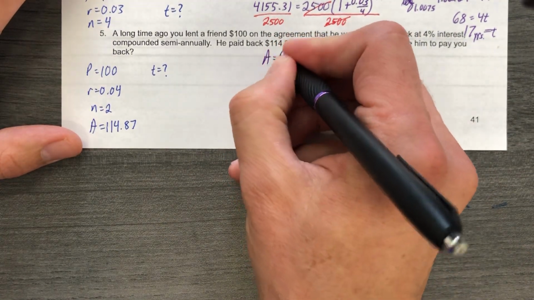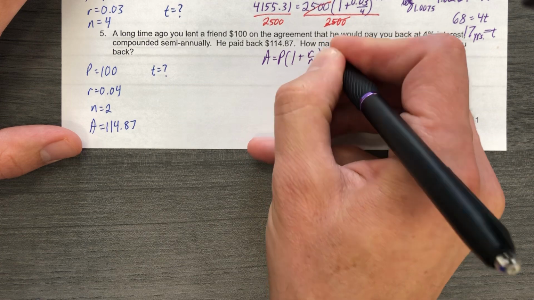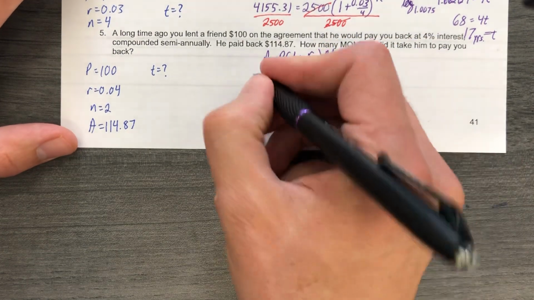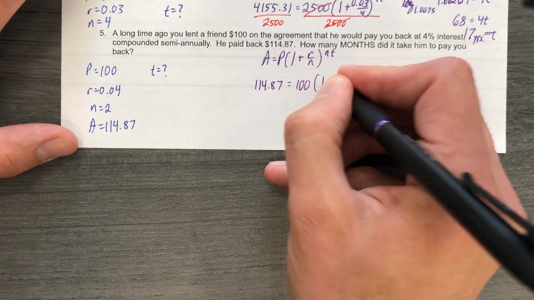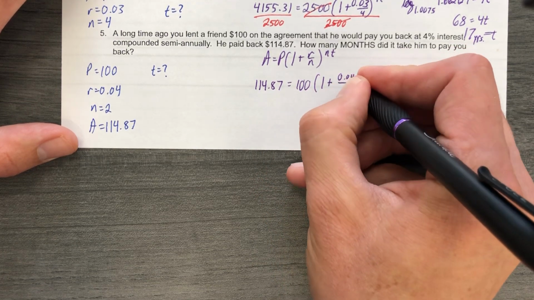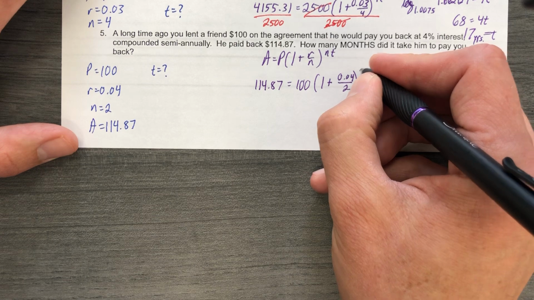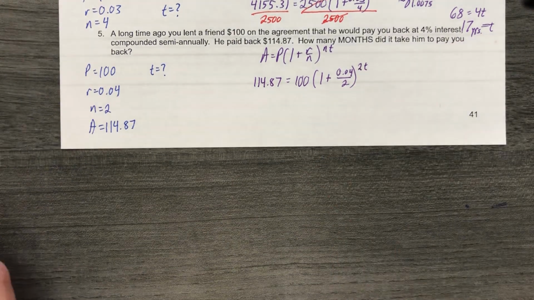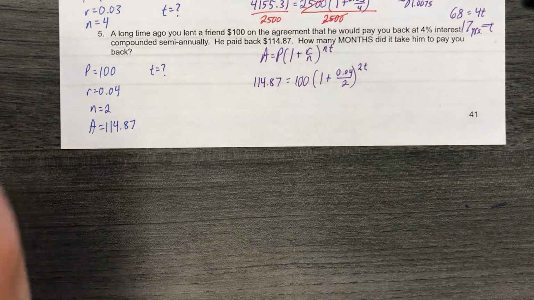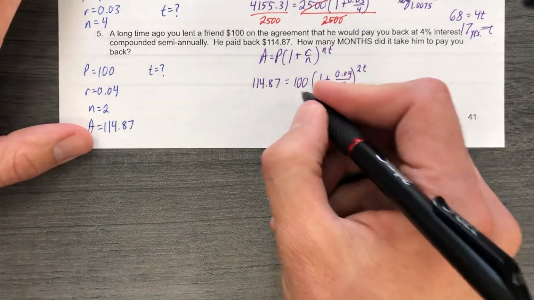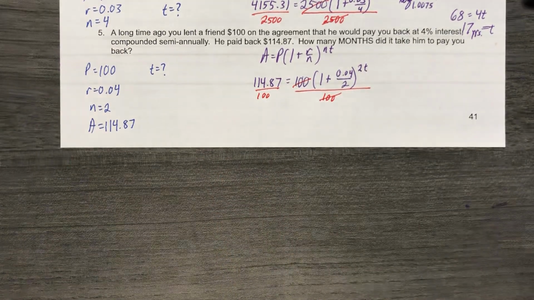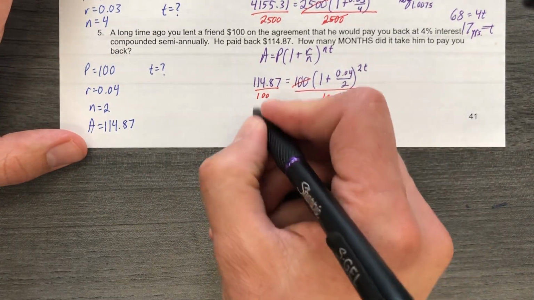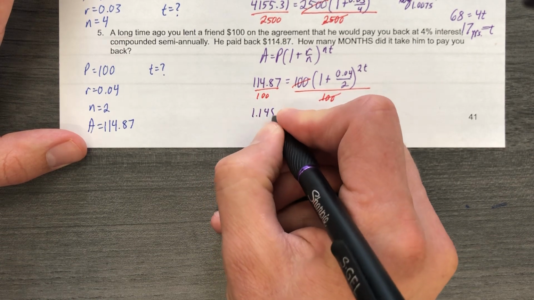They ask for months. So we'll need to be really careful for the specifics of what they're asking. So A equals P, 1 plus r over n to the nt. And let's start plugging in the numbers. 114.87 equals 100, 1 plus r over n to the nt, and n is 2, because it's semi-annually. Semi-annually happens twice a year. All right, let's divide by 100. This is kind of a waste of ink, but I'm going to write it anyway. When we divide by 100, that's going to move that decimal. Don't type that in the calculator. Just go 1.1487.